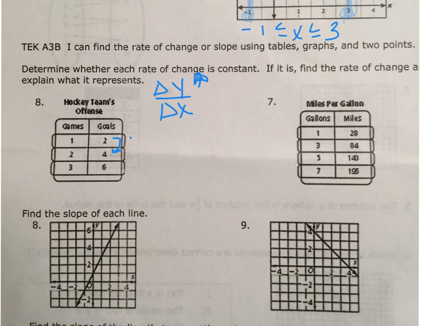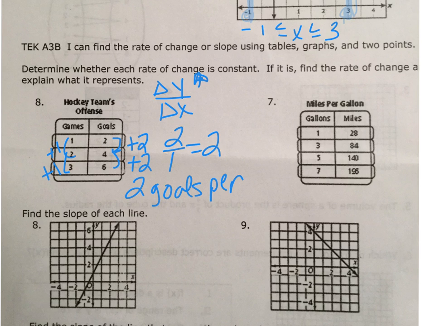So this is +2, this is +2. Over here I have +1. So it looks like every time x increases by 1, y increases by 2. It keeps happening. It's a constant rate of change. So it's 2 over 1, which equals 2. What does that mean? This hockey team scores 2 goals per game. So when you talk about what it means, you really should use your unit rate. It represents the unit rate, so to speak.